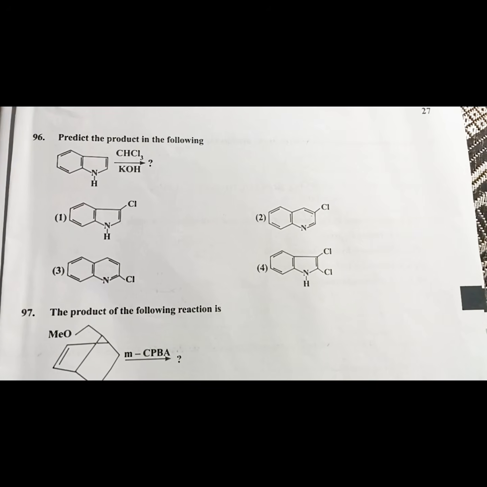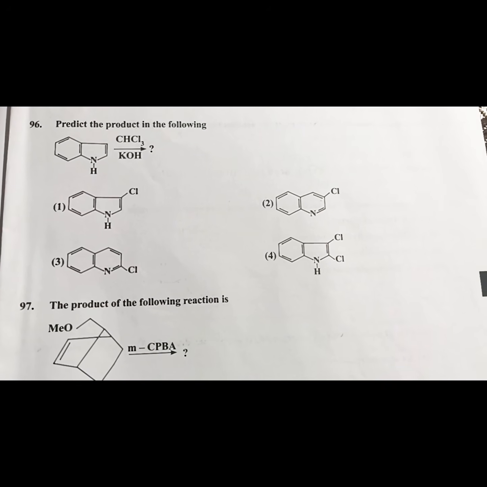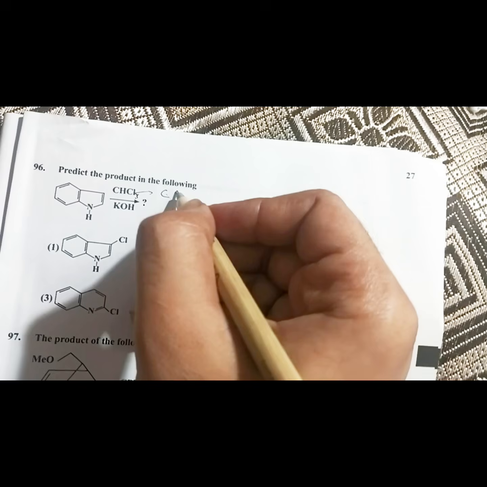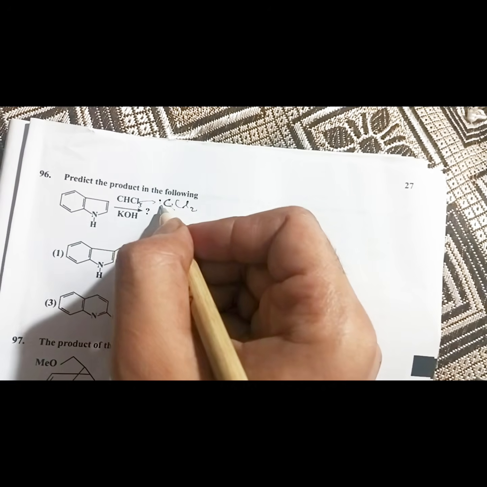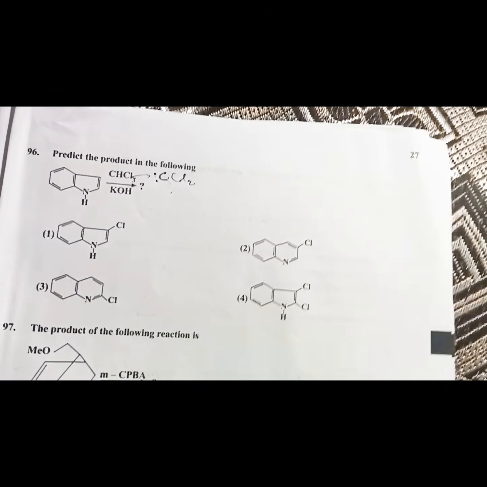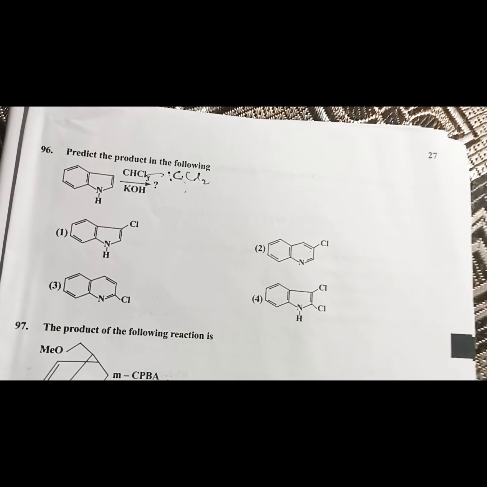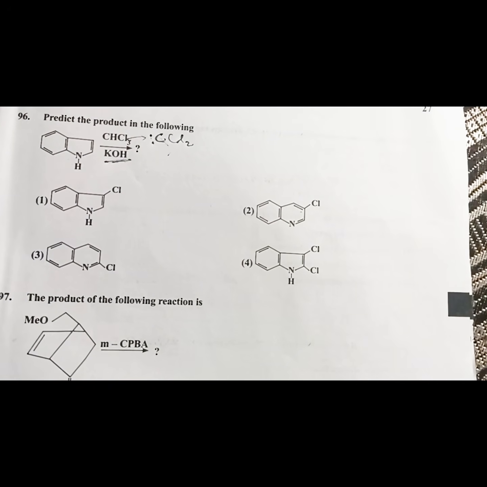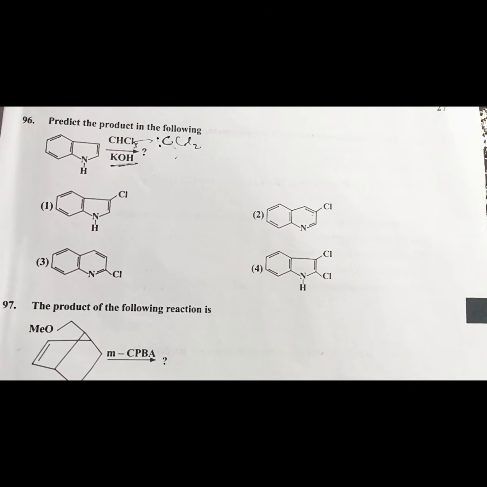So, 96th question. Here there will be CHCl3. This CHCl3 will give us CCl2, right? Hence the base is there, which will abstract the hydrogen, and it will add the double bond at C3 and C4.